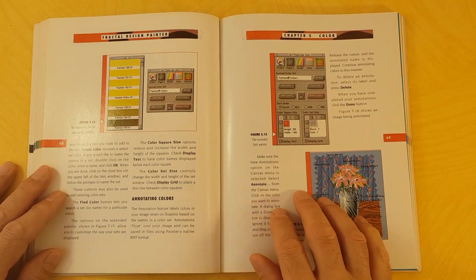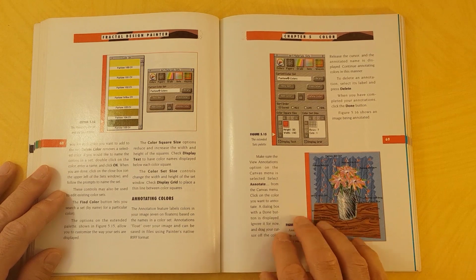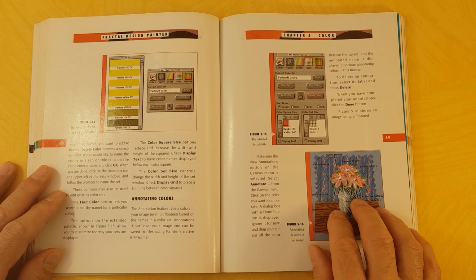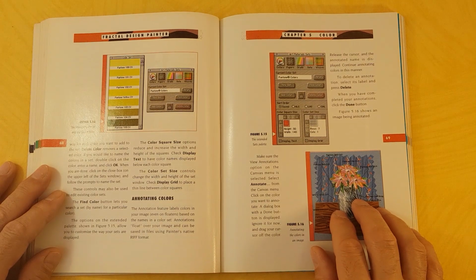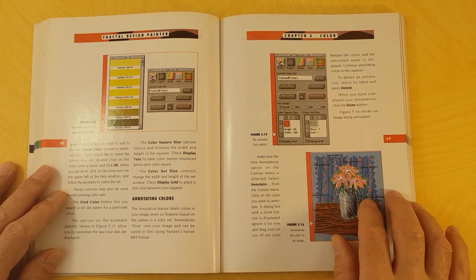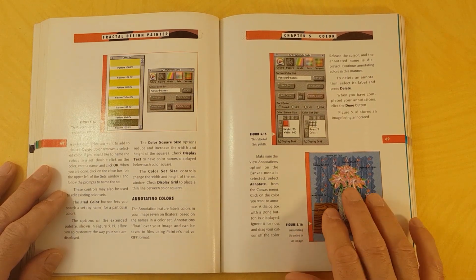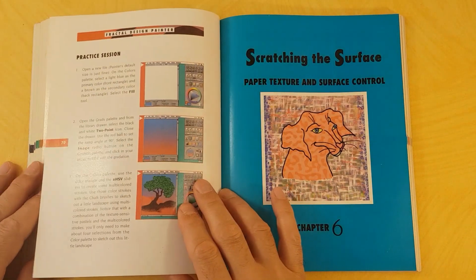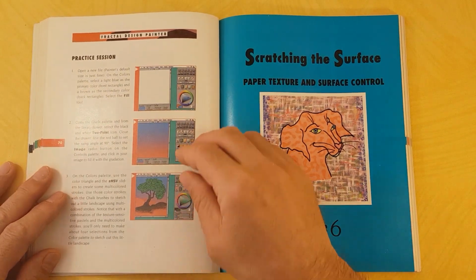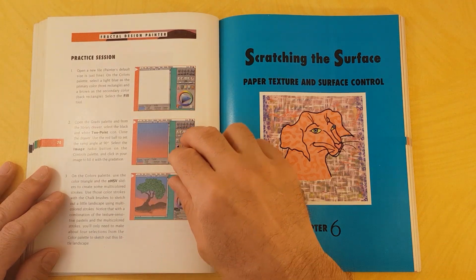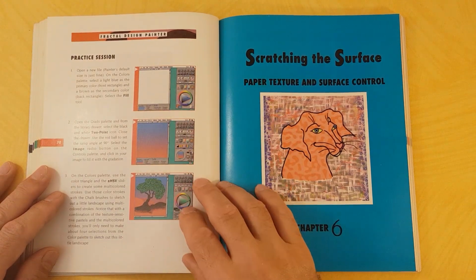This feature labels colors in our image based on the names in a color set. And these annotations float over our image and can be even saved. And here, at the end of this chapter, is also one practice session.